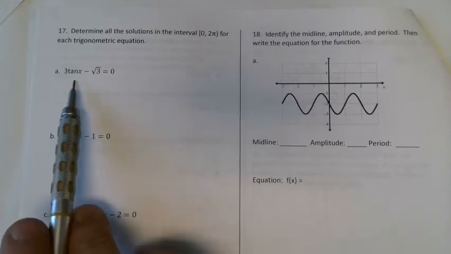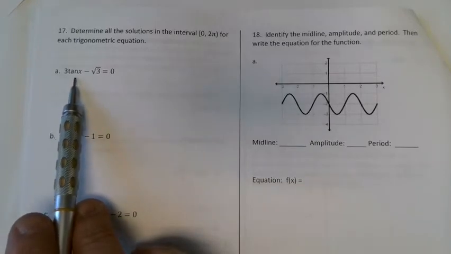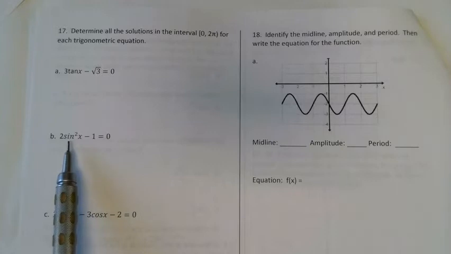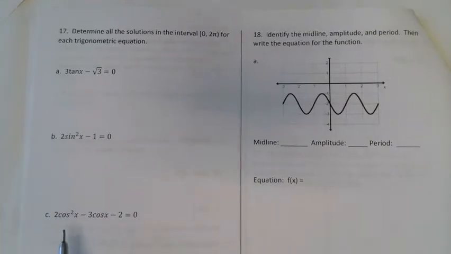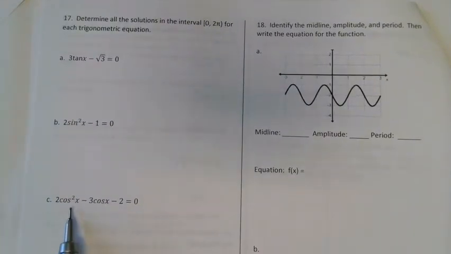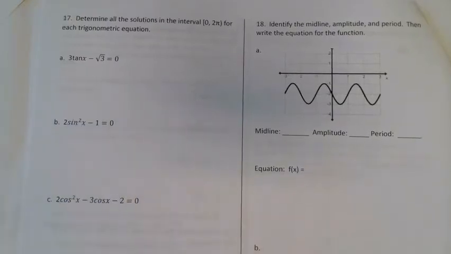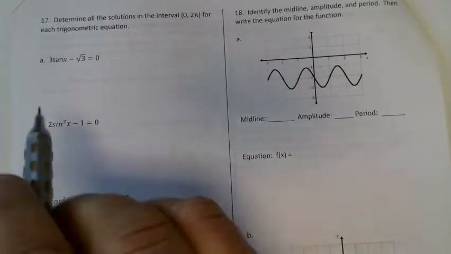Now I'm looking ahead. This one just has one trig function, tangent of x. This has one, but it's being squared. This one, there's two trig functions, cosine squared and cosine. This one I'm going to have to factor. These two I'm going to be able to get it by itself. So let's look at that.